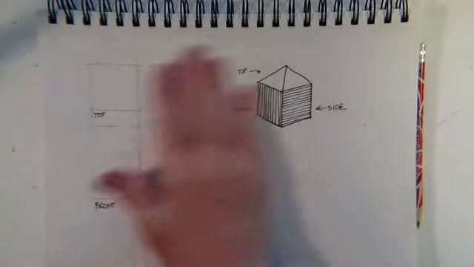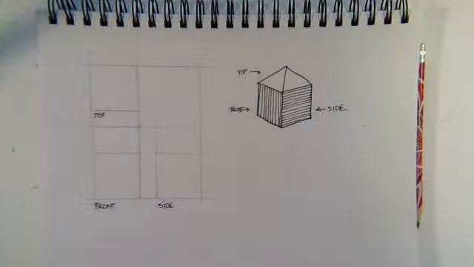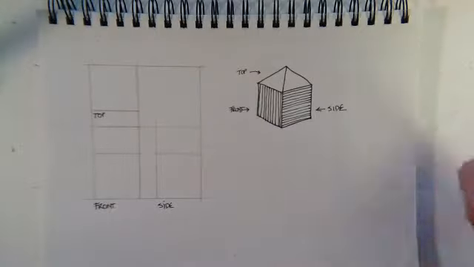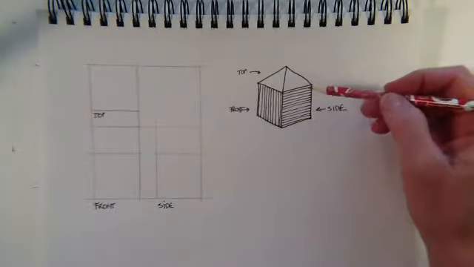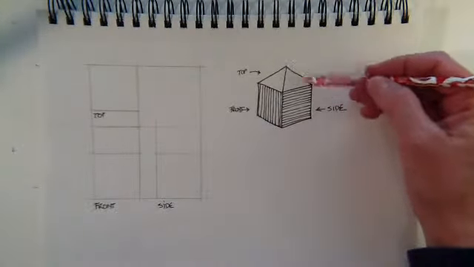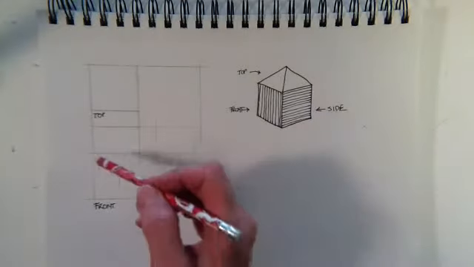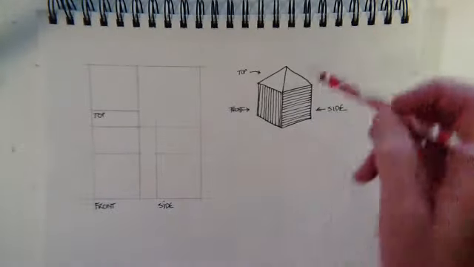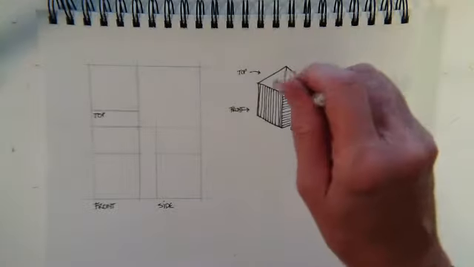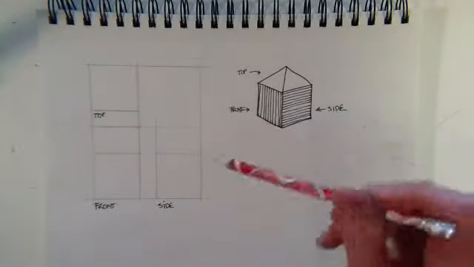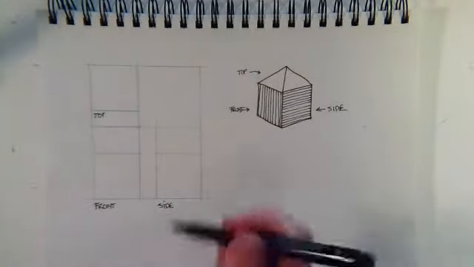Hi, I'm Professor Stephanie, and in this video we're going to take this shape that is a square with a pointed roof, and we're going to create a multi-view drawing of it so we can better understand how each shape connects to the other. What I started with here is a grid.